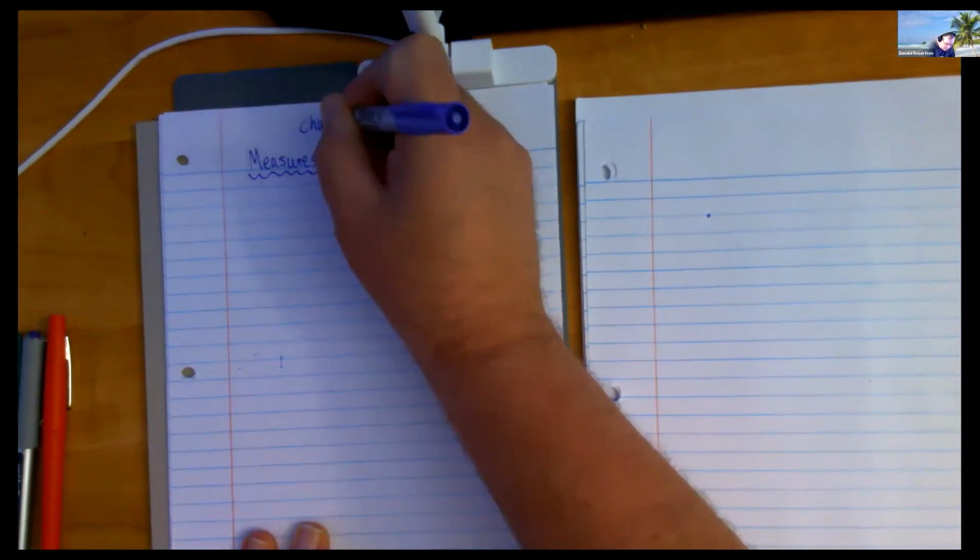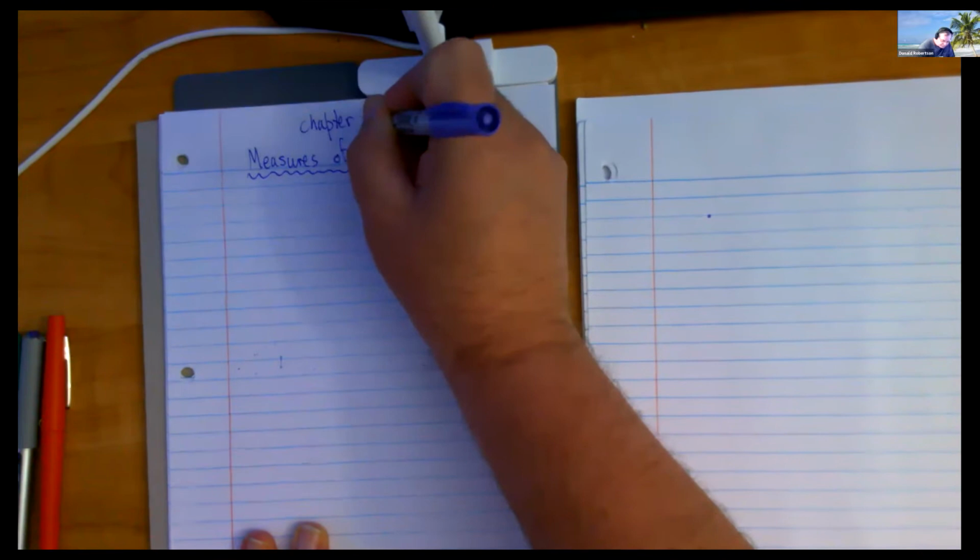Now, I think we're about to start chapter 3. We may already have, but I can never remember which thing we have covered. Did we look at measures of center at all? Perfect. So we're starting from scratch then.